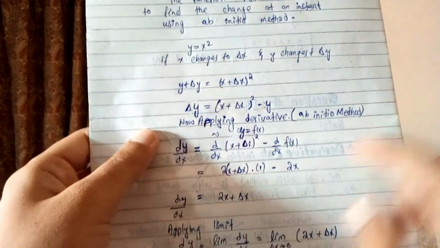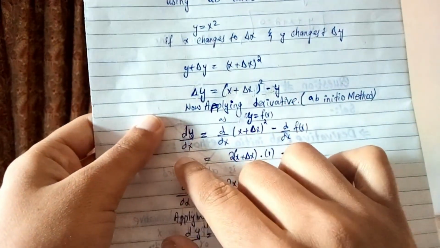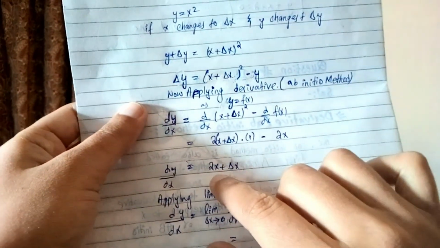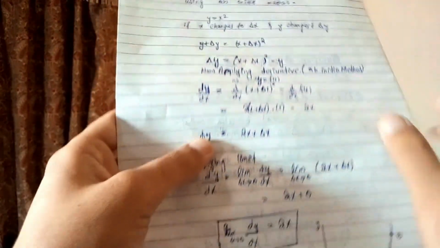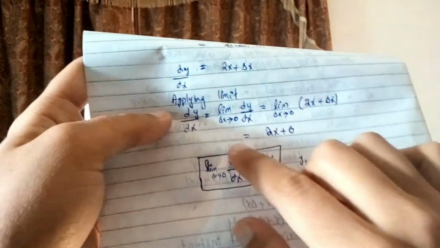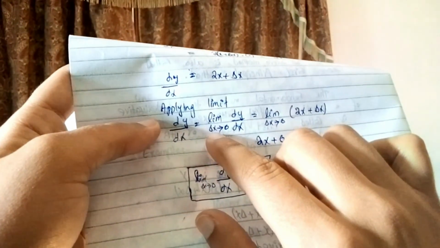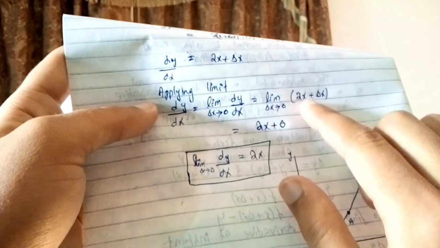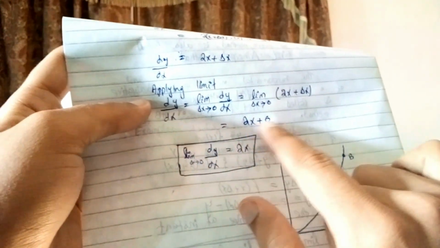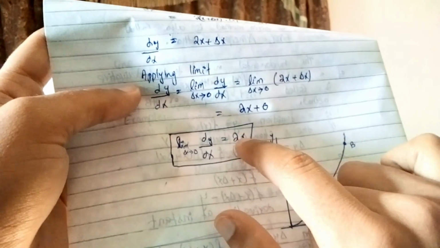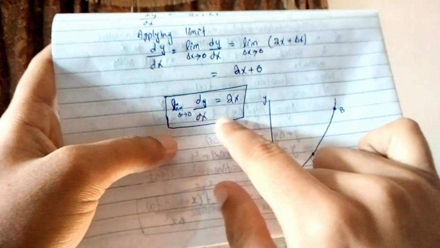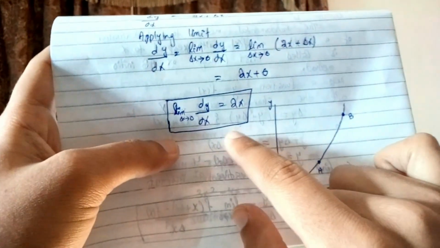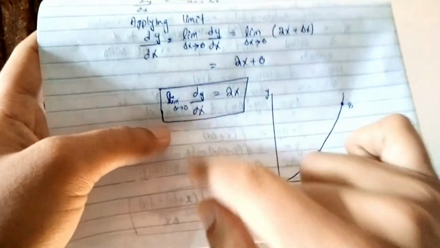After applying the first derivative, we came to know that the rate of change is equal to this, but this is not exactly at an instant. So we apply the limit delta x approaches 0. It will give us the answer 2x. So this is the rate of change at an instant when delta x approaches 0.